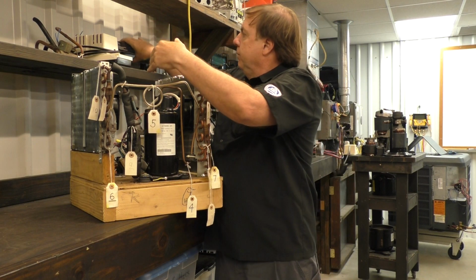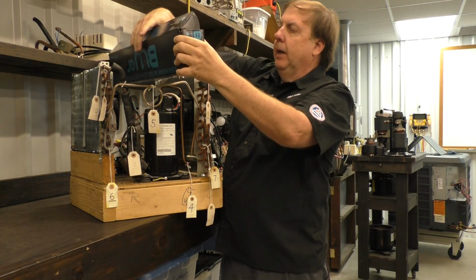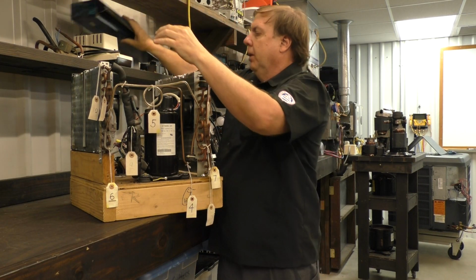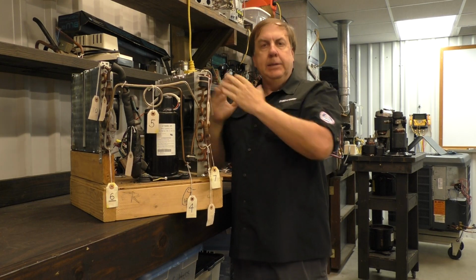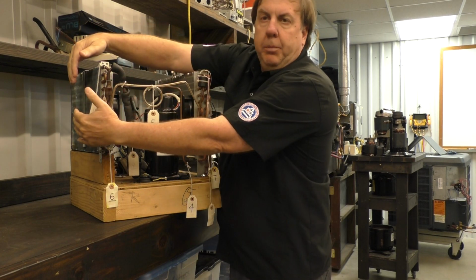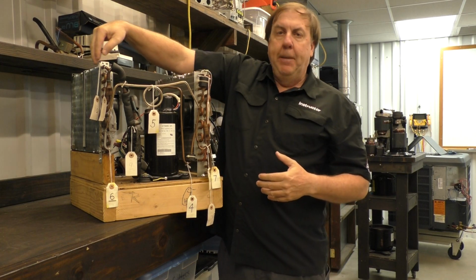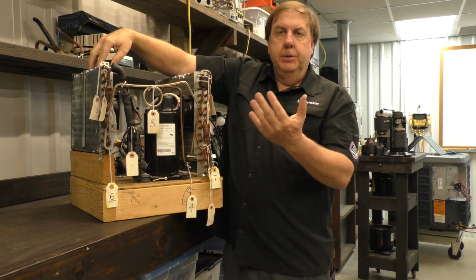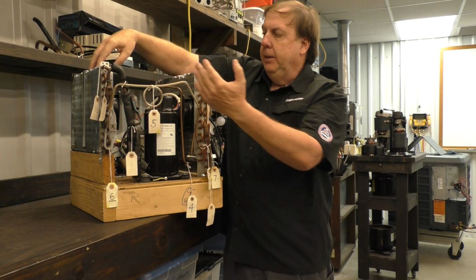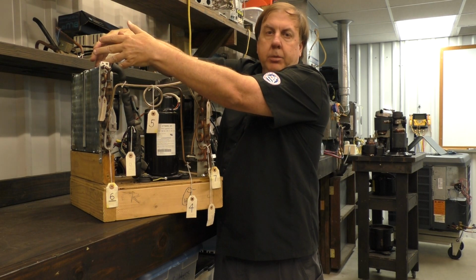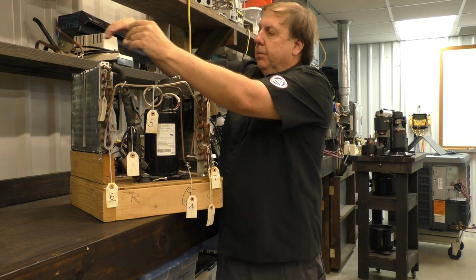My window would basically be like this. This would be in the window like this. This part would be hanging outside of the house. This part would be inside the room. What would happen is this evaporator coil is going to absorb heat. It's going to take that heat out of the air. It's going to leave that air in that room cooler, right? That's how it's going to cool the room.